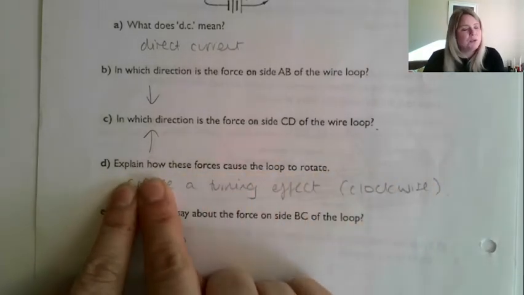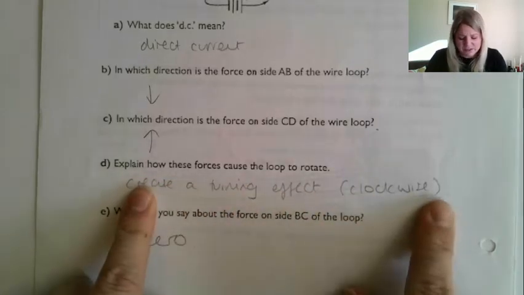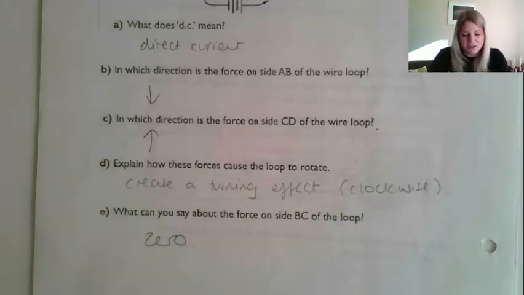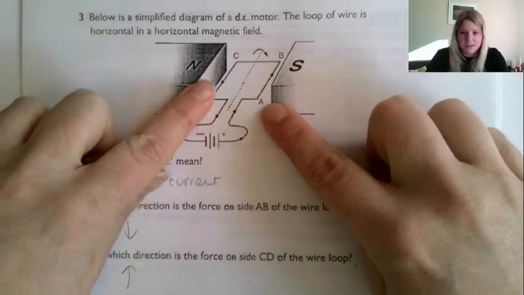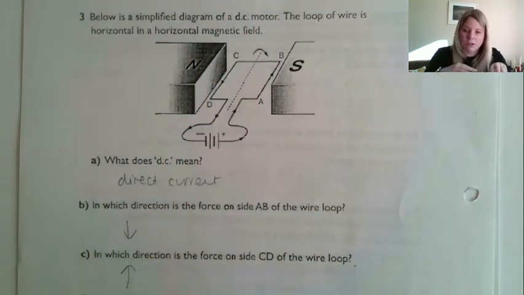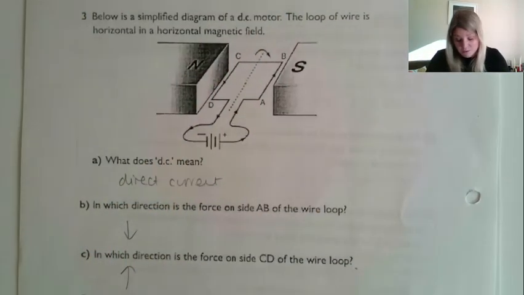Oh, I can't remember who it was now. Somebody gave a lovely answer for this. I've told you if it was you. I just said they create a turning effect, which is clockwise, because this is going down that way and that's going up that way. So they create a wee overall clockwise turning effect, or a moment, I suppose.